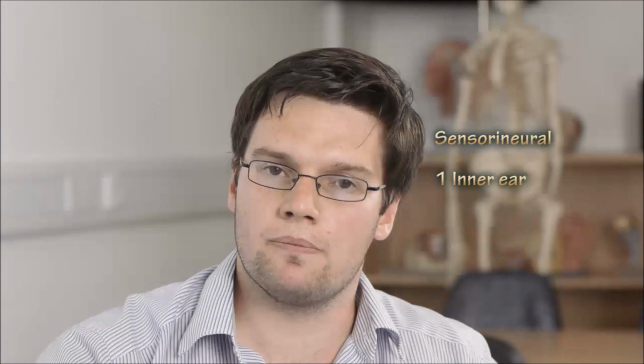Sensory neural problems, however, can be broken into three main categories. Those which are problems with the inner ear, those which are problems with the eighth nerve itself, and those which are problems with the higher cortical functions which process these signals. To test the patient's eighth cranial nerve, we first look at their ability to hear.